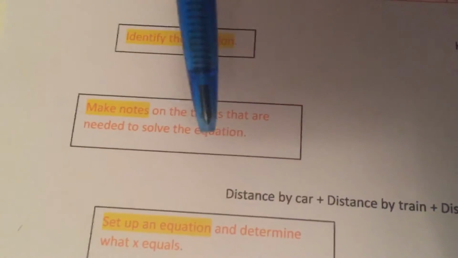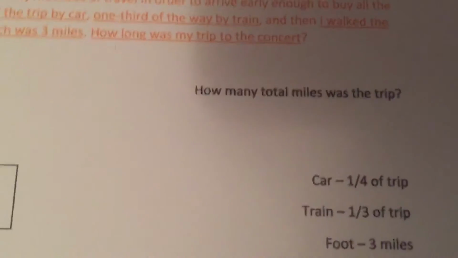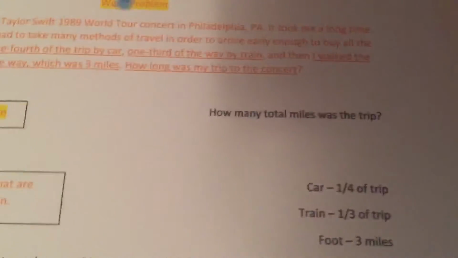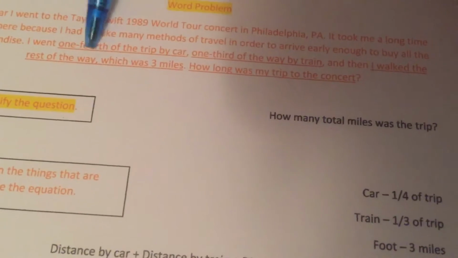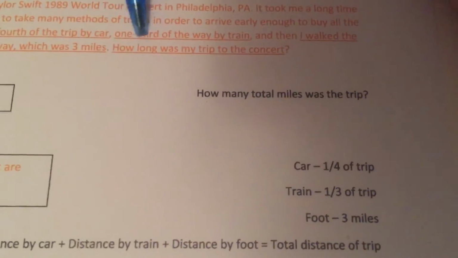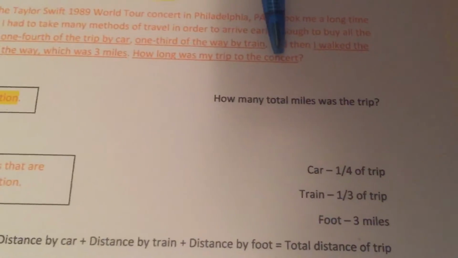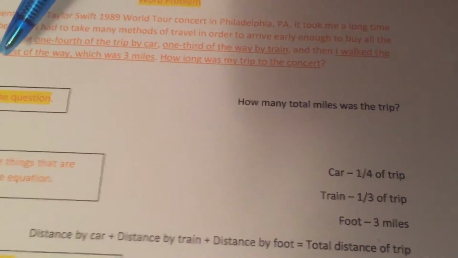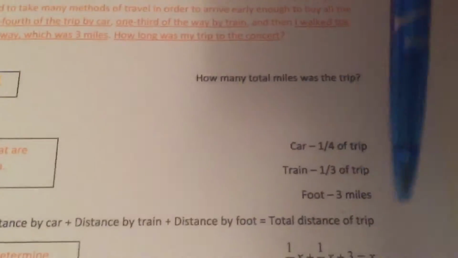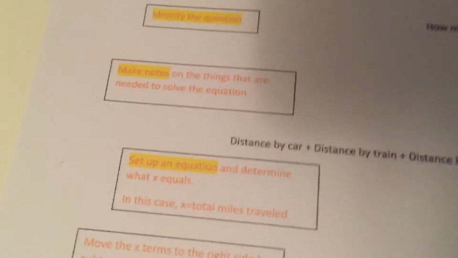Then we're going to make notes on the things that are needed to solve the equation. So just the important stuff, basically the stuff that I underlined up here. So the car is 1/4 of the trip, train 1/3, and walking 3 miles, which I recorded right here.